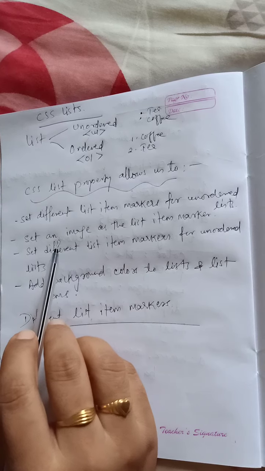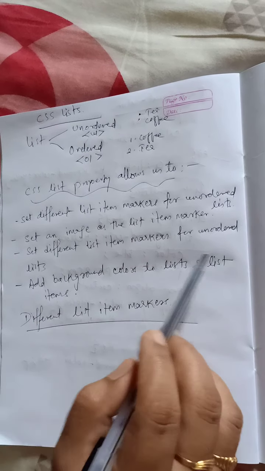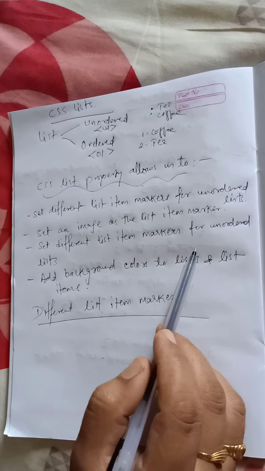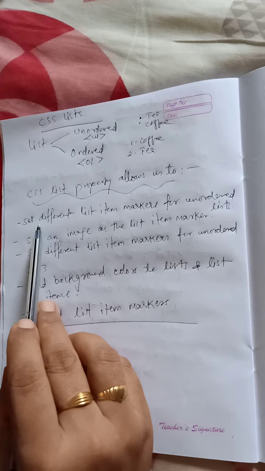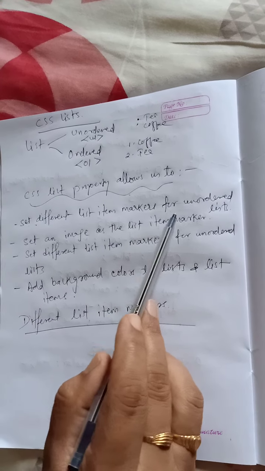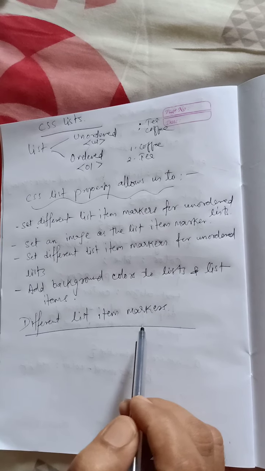So here the first point we have written is set different list item markers for unordered list. So we will now discuss the list item markers.